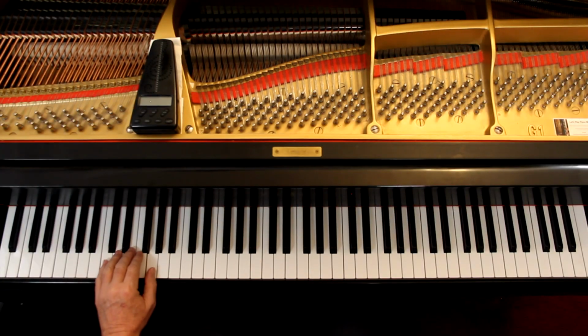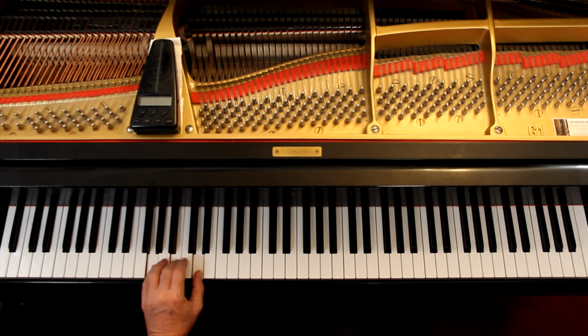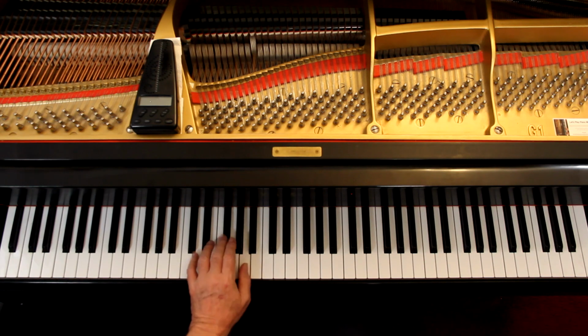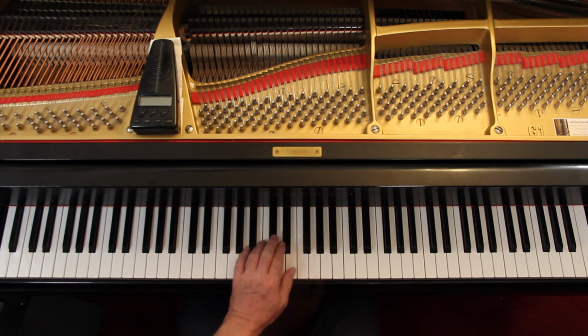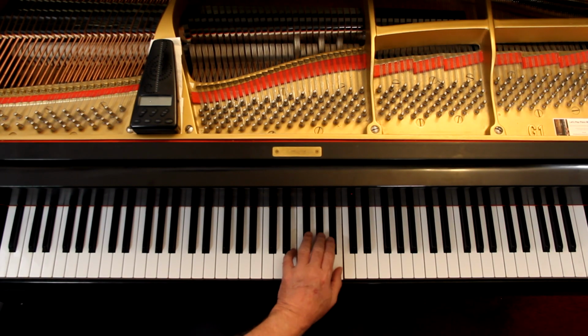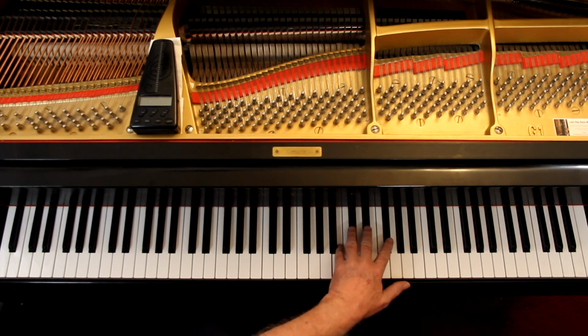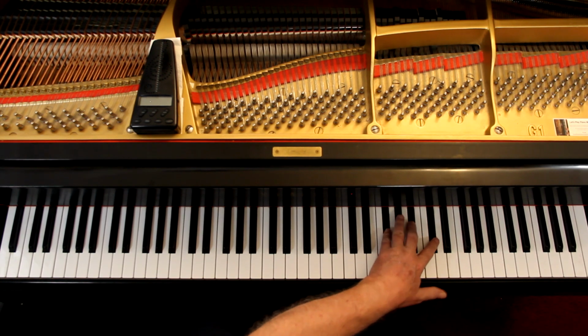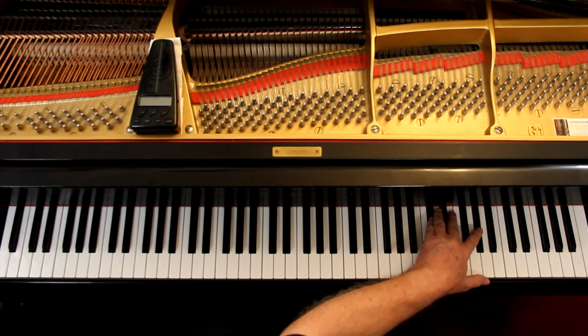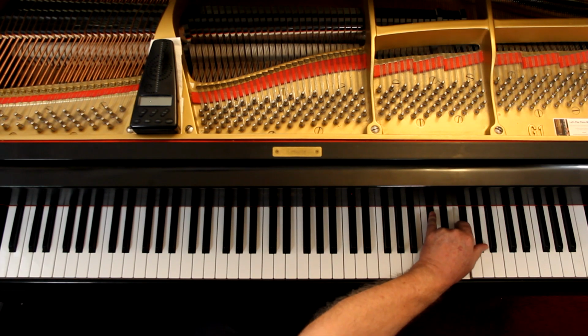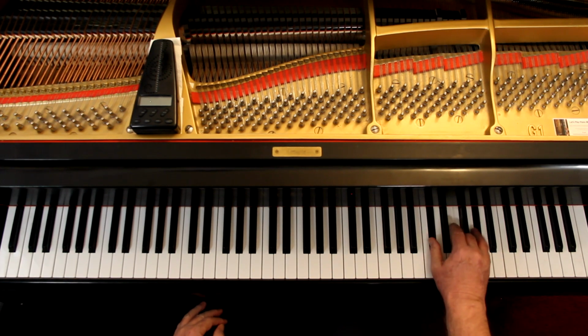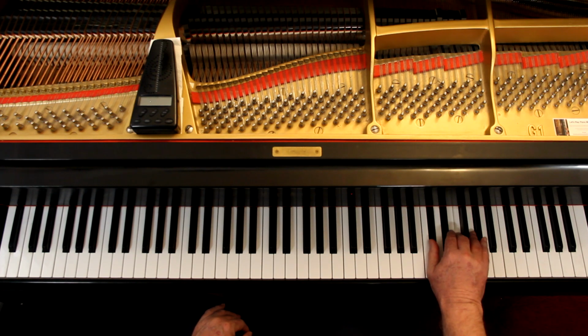So we have C major, minor, and G, and D, A, then E, then B, and I don't care how you finger, just finger it. And then F sharp, and then C sharp. I don't know if you can see that or not. C sharp, and you keep going.